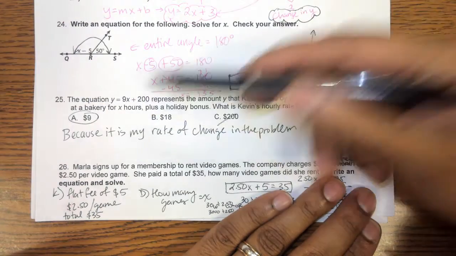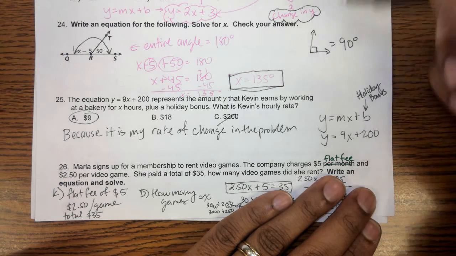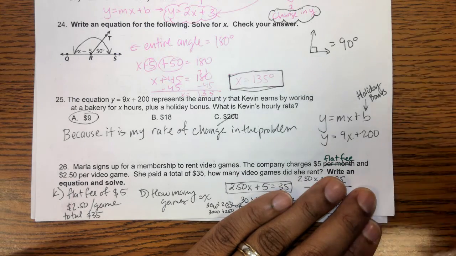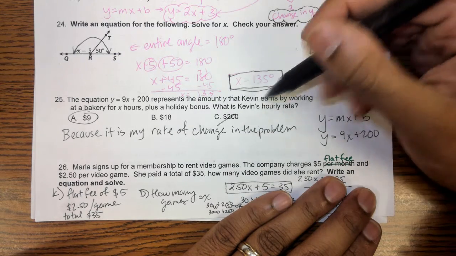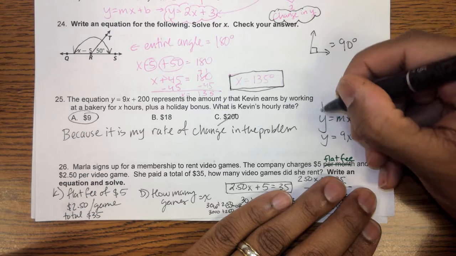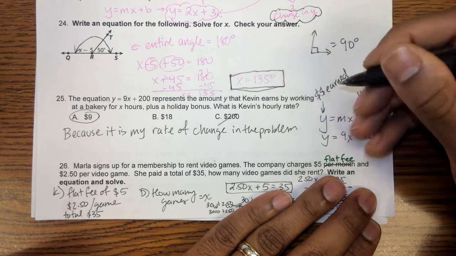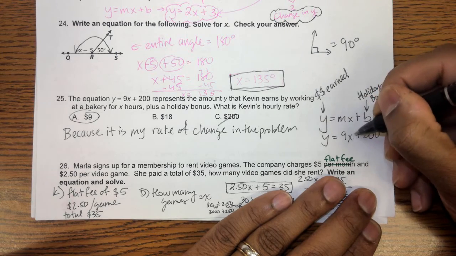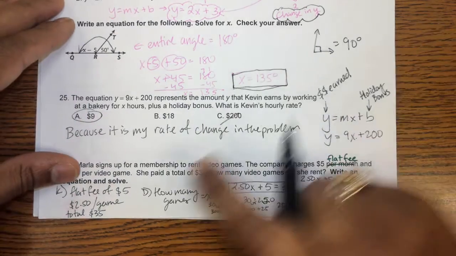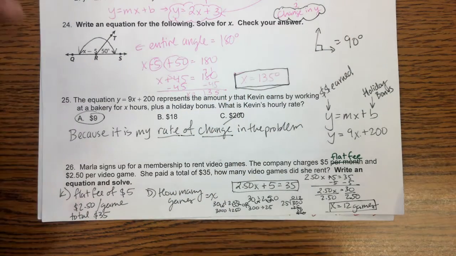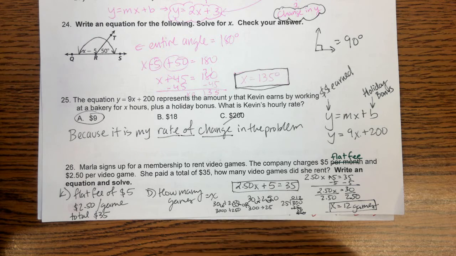If I know that x is the number of hours, I know that I'm multiplying that by 9. Well, if I'm multiplying it by a number every single time, it's safe to assume that I get y, how much money he earns, by doing 9 times this amount. So I also know because it's my rate of change. Right? Again, back in that blue folder. So that 9 is going to be his hourly rate, because I'm multiplying it by the number of hours each time.